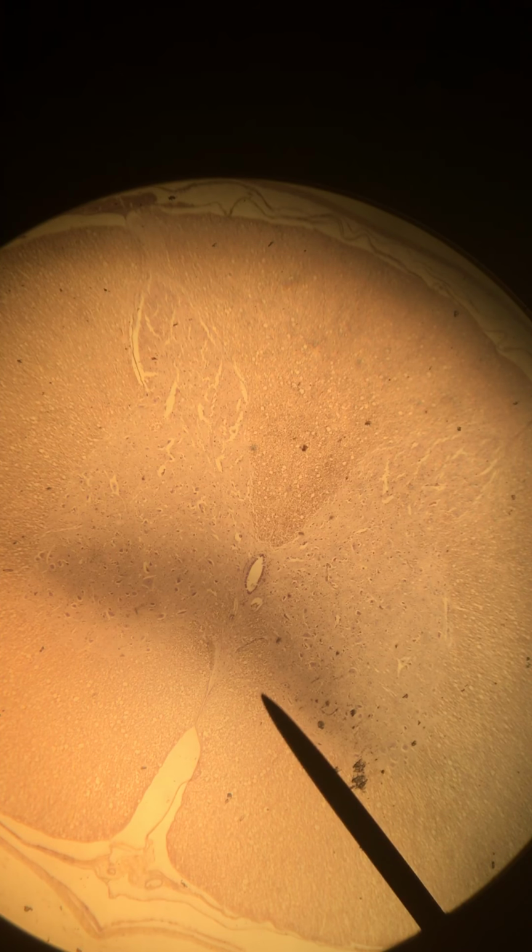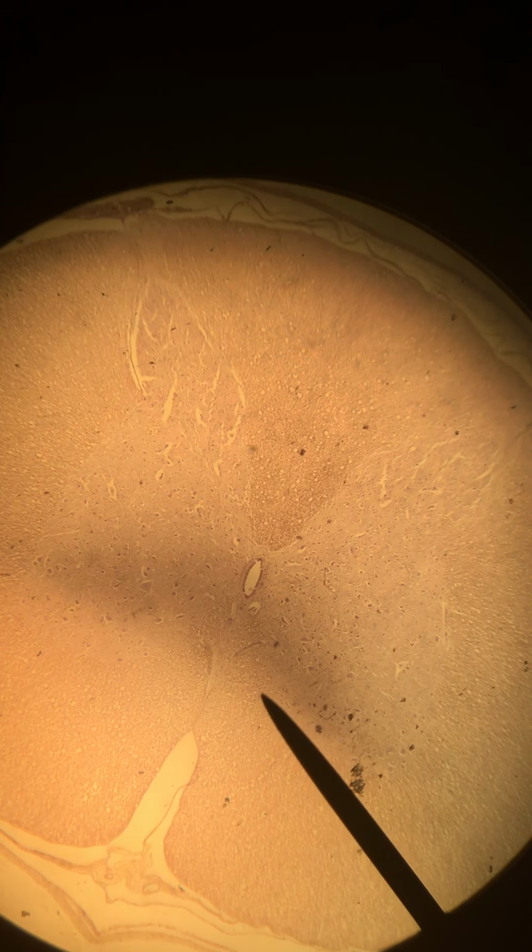Hi guys, this is slide 12, the spinal cord. Right now I have us looking at our lowest magnification, so I just want to show you the overall picture first. So this is the spinal cord. You can see the whole way around there.